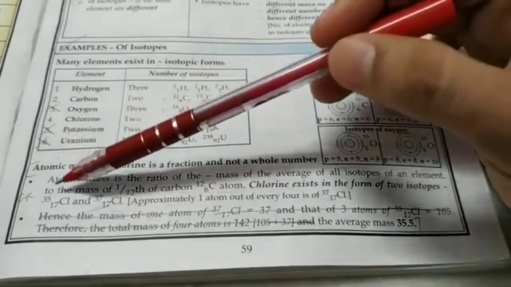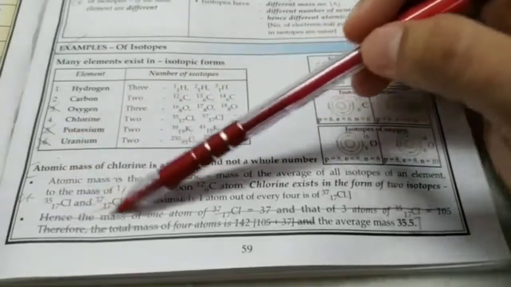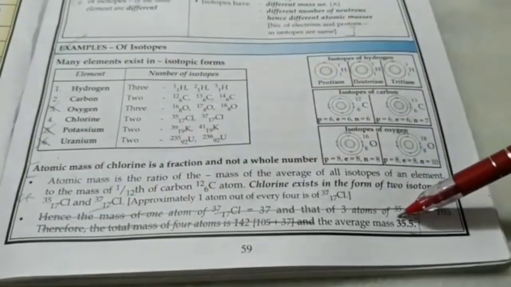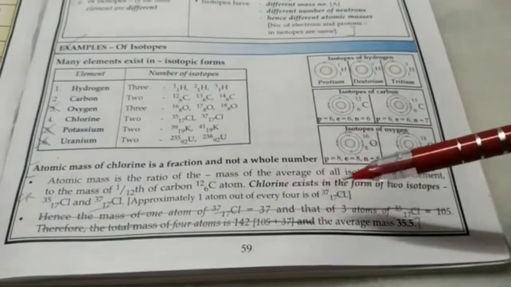But the percentage of chlorine 35 is more in nature. So if you take a weighted average, then we say that its mass number is 35.5. How that average is calculated, that is not in syllabus.